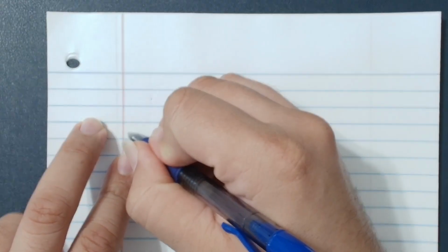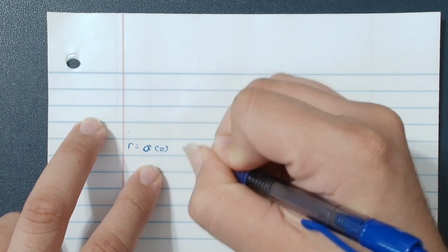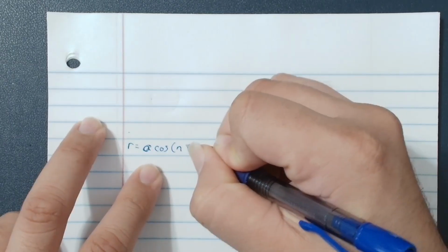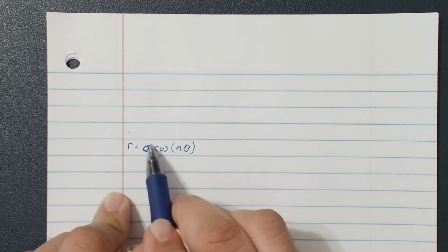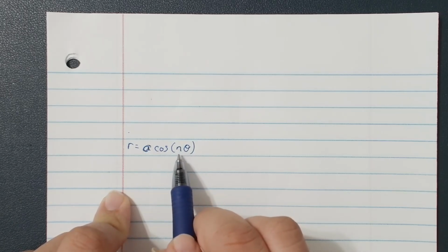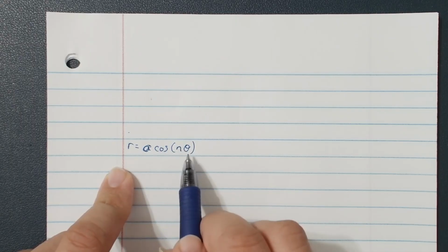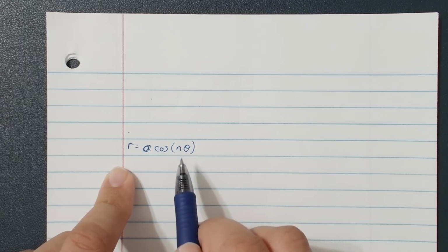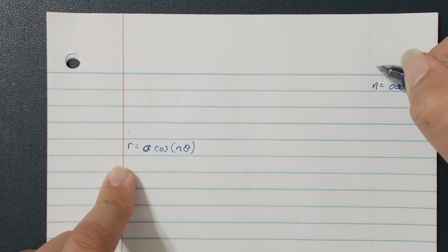If my equation looks like r equals a number times the cosine of another number times theta, now this number has to be an integer. It has to be, in fact, a natural number: 1, 2, 3, 4, 5, 6, 7, 8, 9, 10, 11, 12. This can be whatever, but n stands for natural number. If you have r equals a cosine of n theta, depending on what n is equal to, and for now we're going to say n is going to be an odd number, this is what's called a rose.